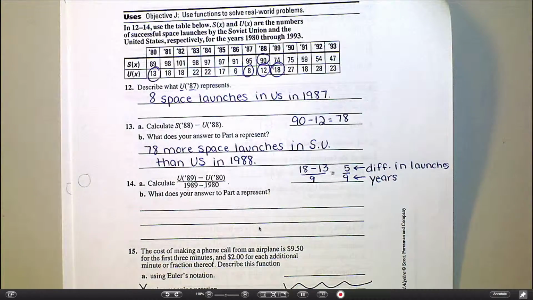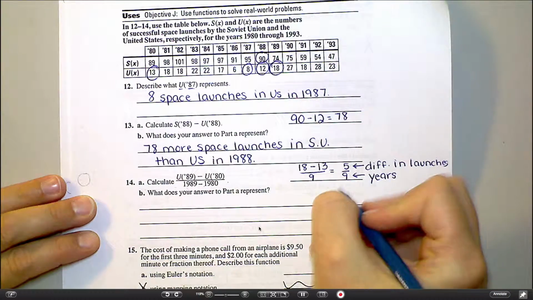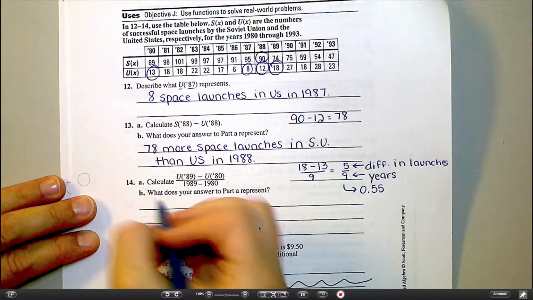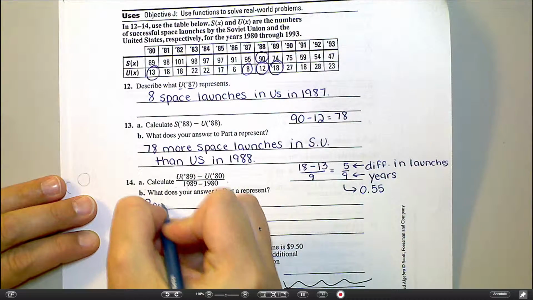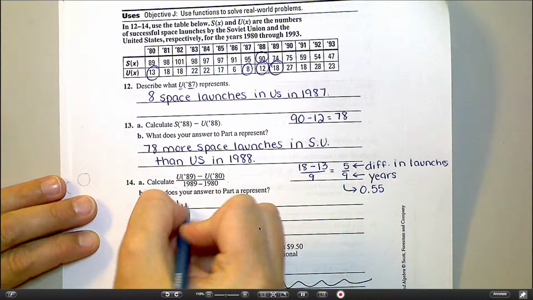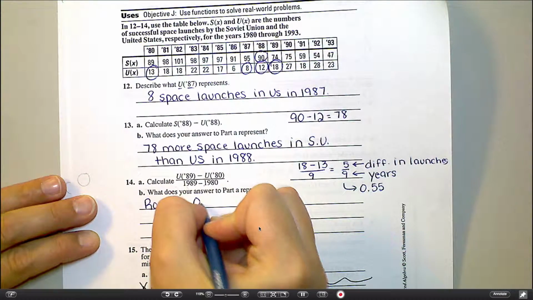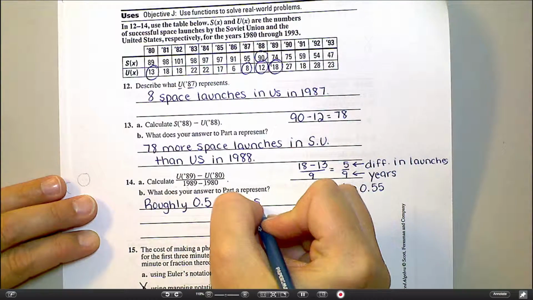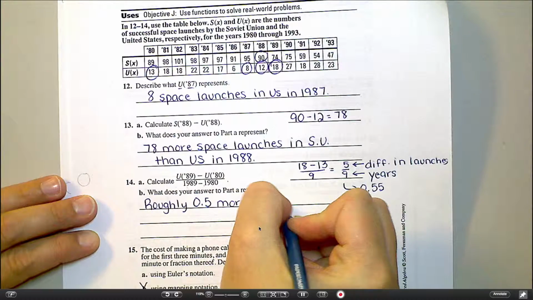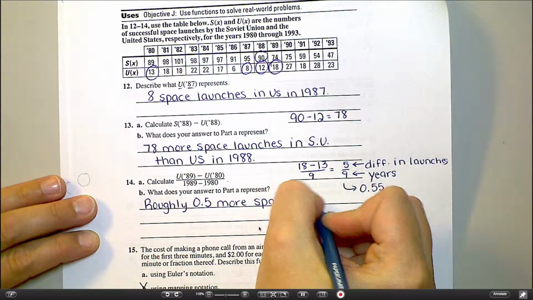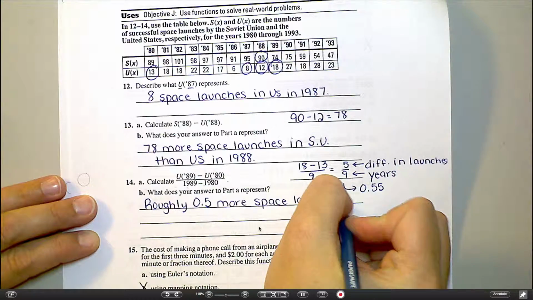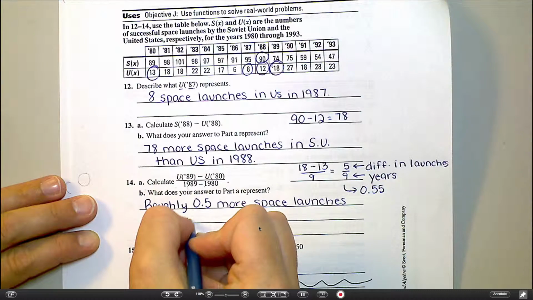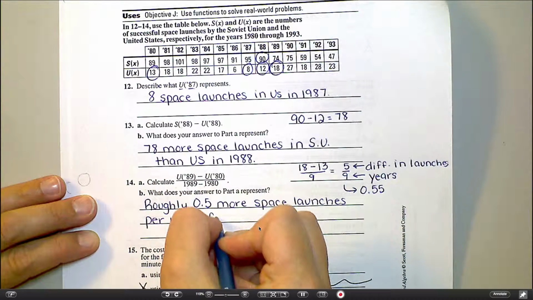Yeah. Okay. So that means that there were roughly, and we're going to go roughly because you can't have half a space launch, 0.5 more space launches per year from 1980 to 1989.